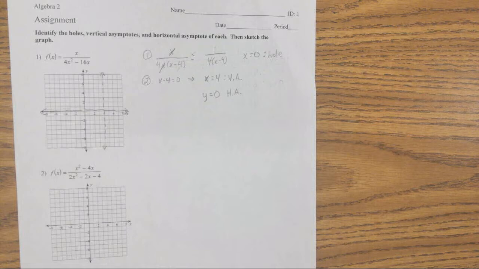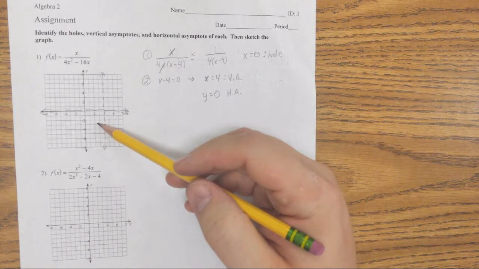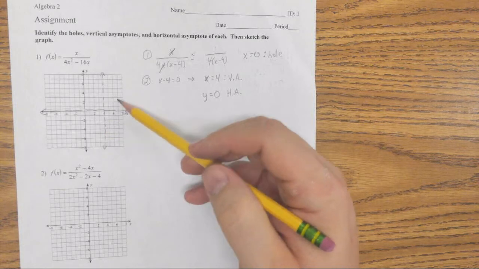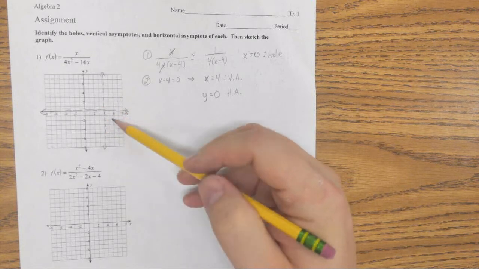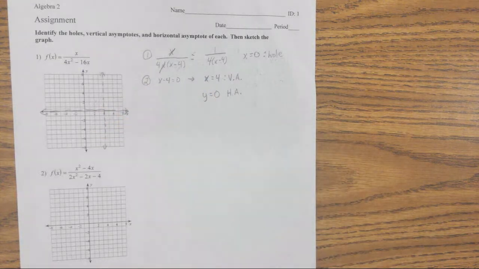We're just sketching stuff here. So now all I really need to know is what my y values are on each side of this vertical asymptote. Are they positive or are they negative on the right and on the left?